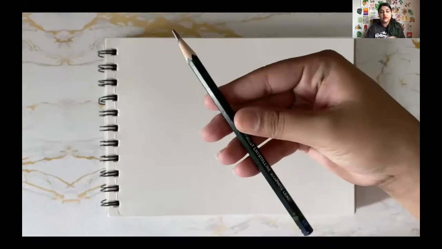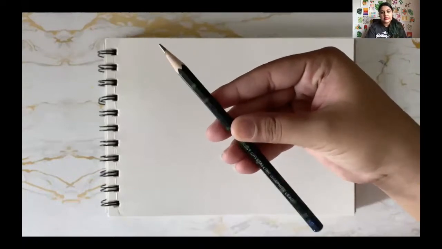So make sure you have a nice, good dark pencil with you. The last thing, if you need, you can go ahead and grab an eraser. I do not suggest erasing at any point of time, but if you do need it, you can go ahead and take it.